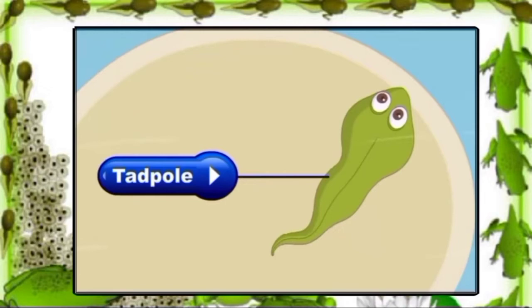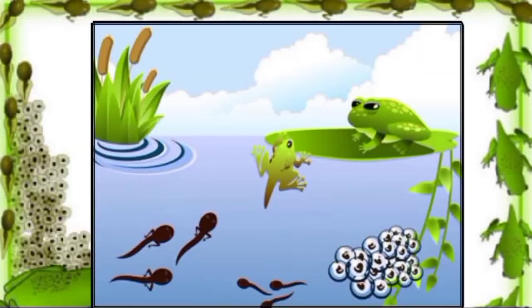the tadpoles live more like fish than adult frogs, since they have gills that allow them to breathe underwater, and they spend their days eating plants. Once the frog leaves the body of water, it is an adult frog. It will breathe exclusively with its lungs and begin to eat insects instead of plants.